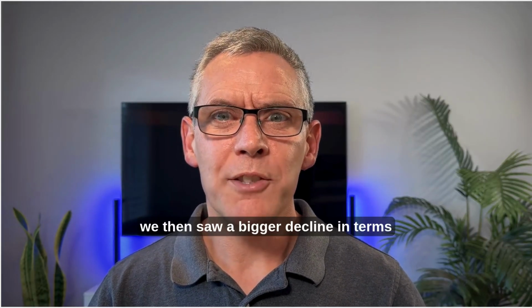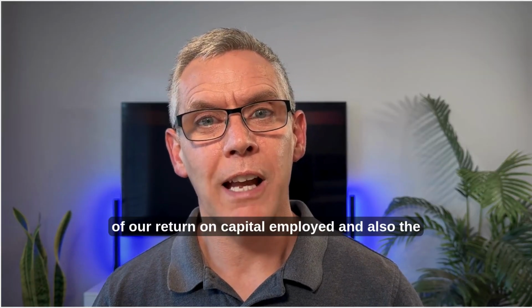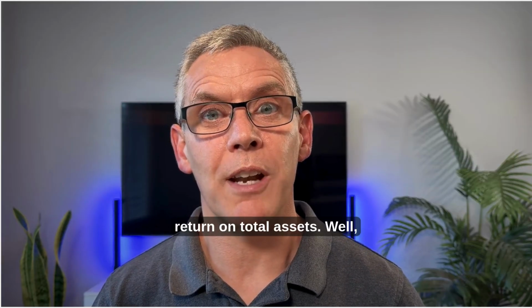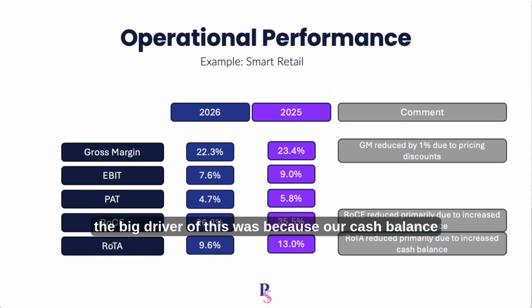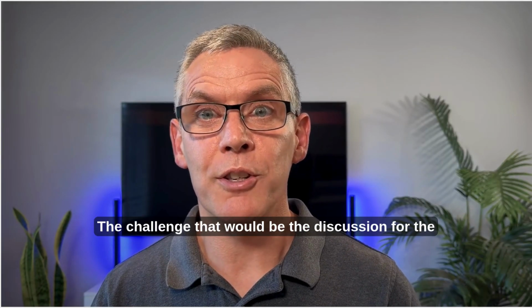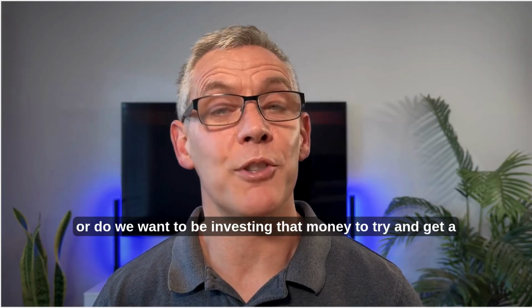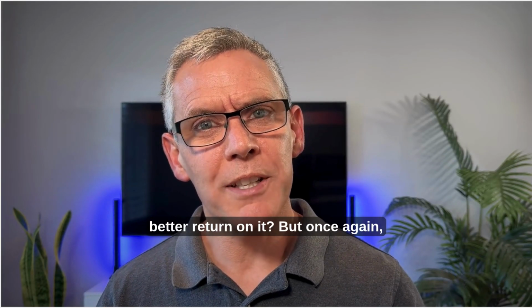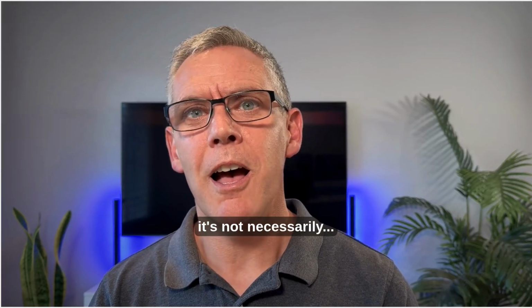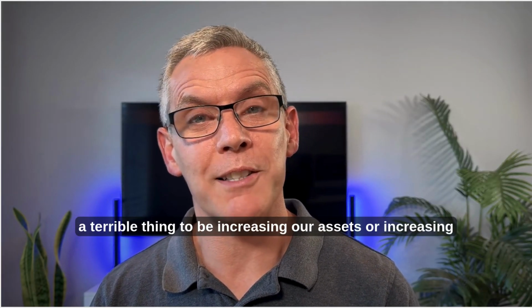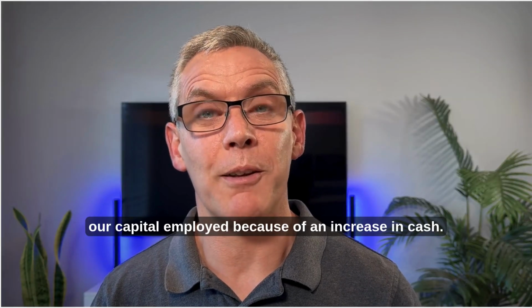Now, we then saw a bigger decline in terms of our return on capital employed and also the return on total assets. Well, the big driver of this was because our cash balance increased, and over the year we'd actually managed to generate more cash. Now, that's not a bad thing. It's good to have the cash, it's good to have the stability. The challenge that would be the discussion for the organization is, do we want to keep that held in cash or do we want to be investing that money to try and get a better return on it? But once again, it's not necessarily a terrible thing to be increasing our assets or increasing our capital employed because of an increase in cash.